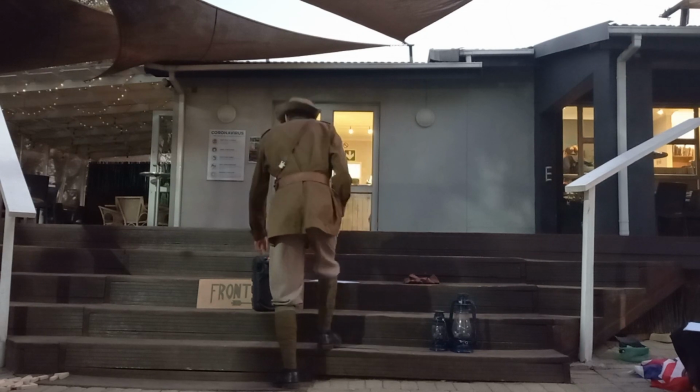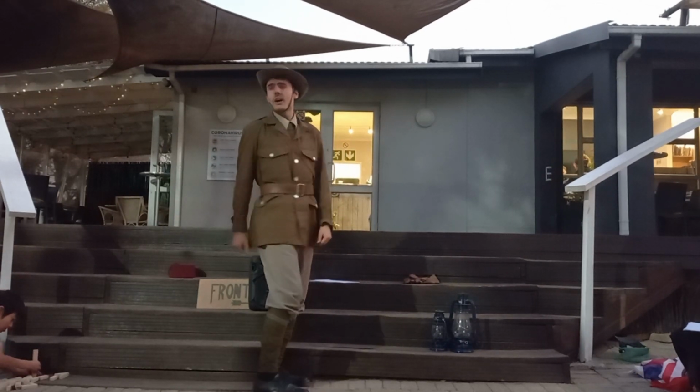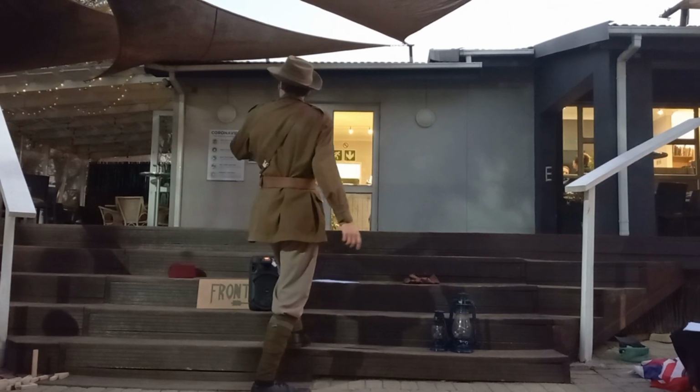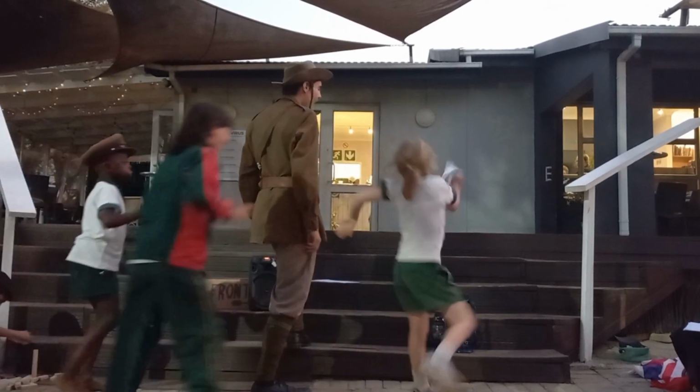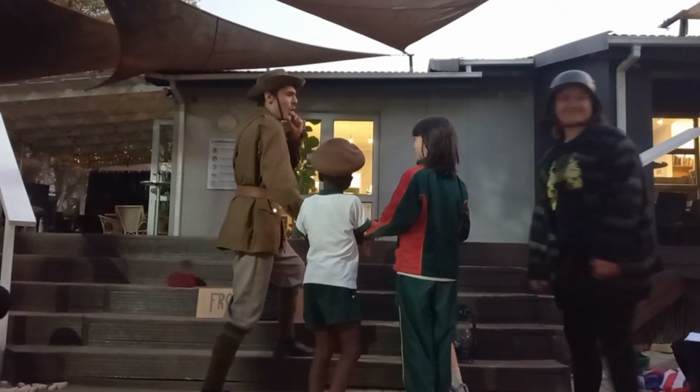Ready to charge! All right, lads, let's charge the enemies now. Let's get the hunt. Hoorah! Come on, charge those commies now, those hunts. All right, 3, 2, 1.